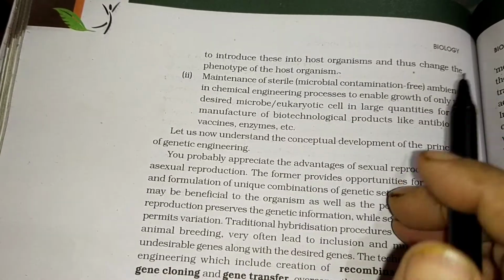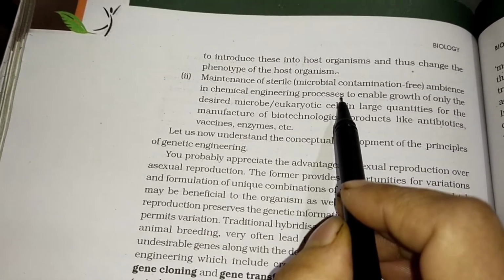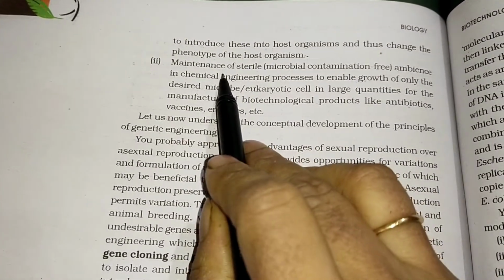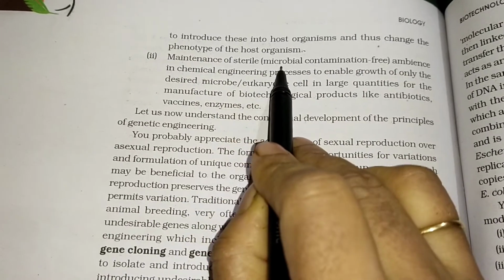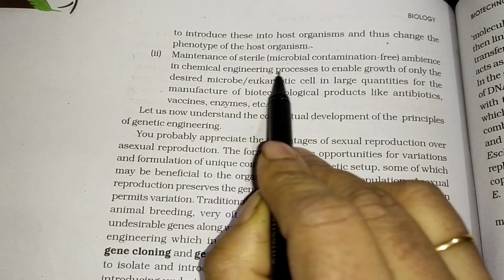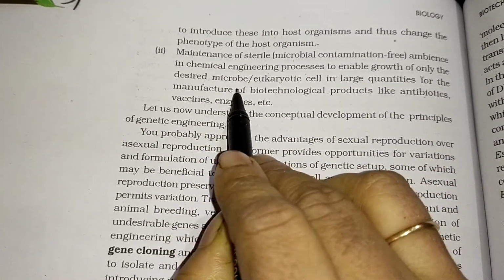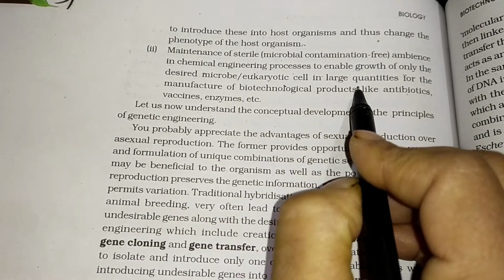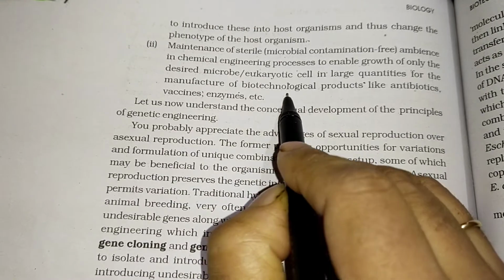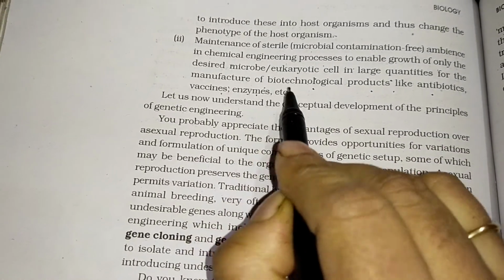And then one more technique comes in this biotechnology, that is chemical engineering. What is chemical engineering? The maintenance of a sterile, microbial contamination-free ambience in the chemical engineering process to enable the growth of only the desired microbes or eukaryotic cells in large quantities for the manufacture of biotechnological products like antibiotics, vaccines, enzymes, etc.